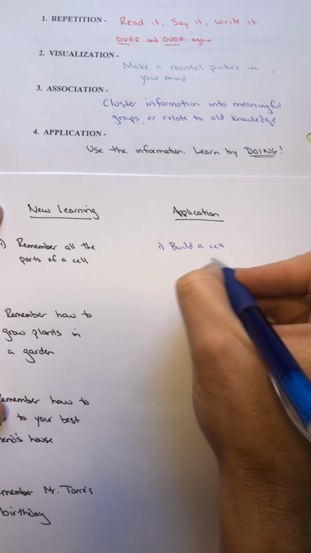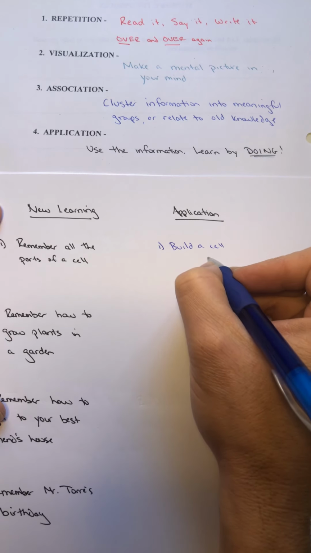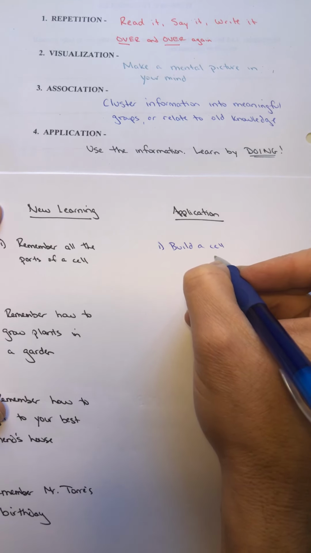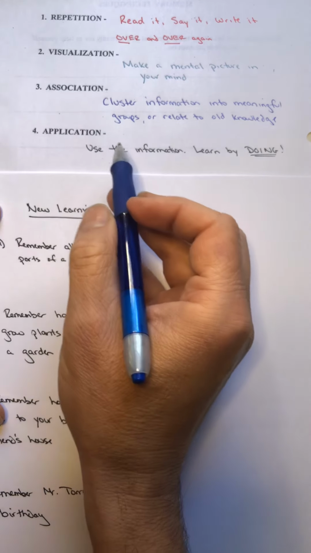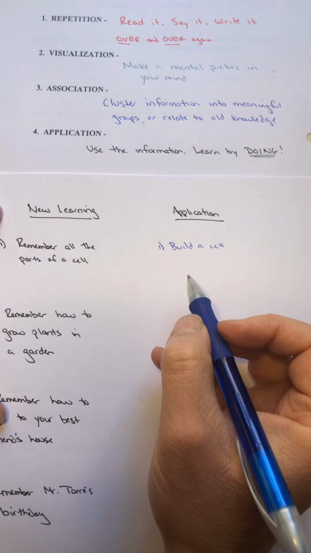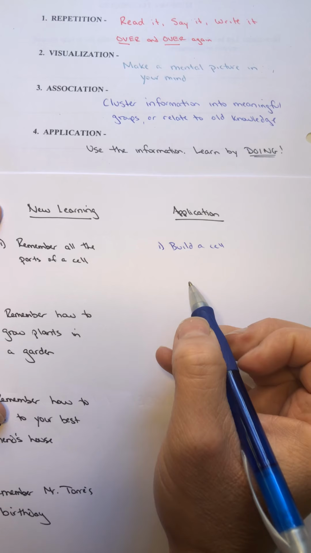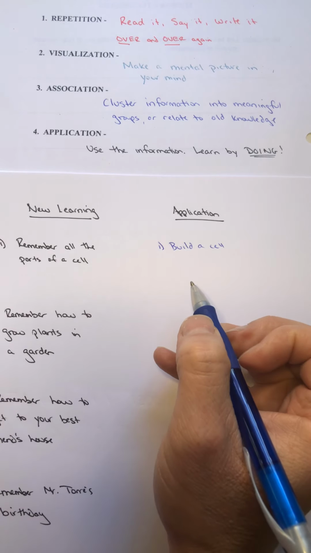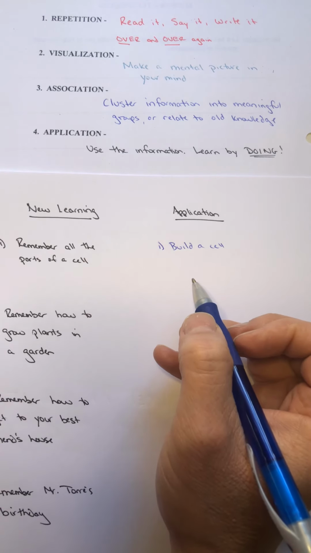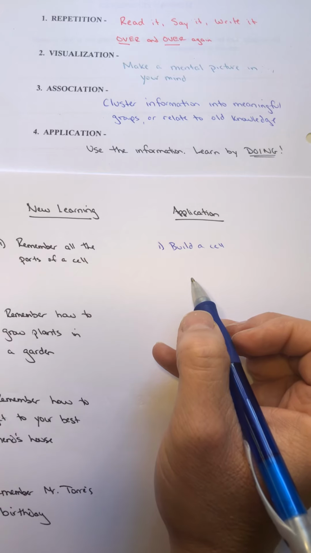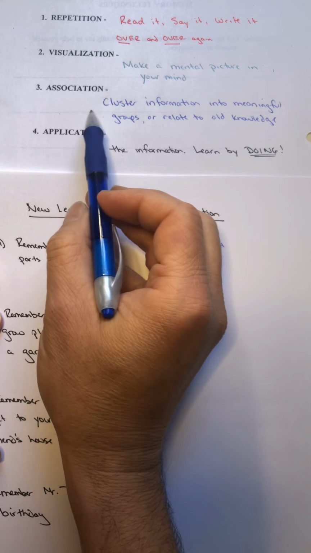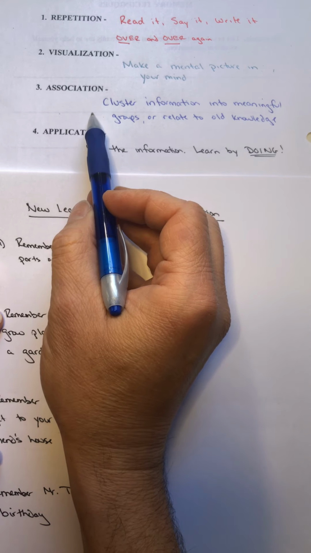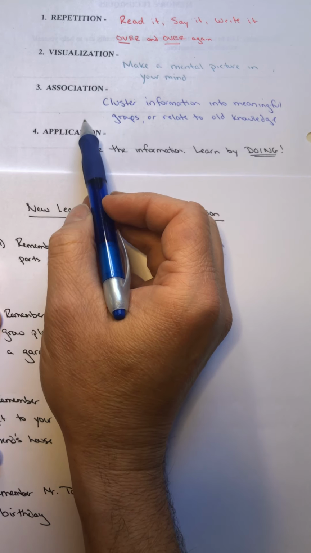So you might build a cell to remember all the things, right? Like they've got cytoplasm and ribosomes. And again, you might use association when you're doing the cell. Oh, the mitochondria, those are the powerhouses of the cell. So the mitochondria, they're mighty because they have to make big things like the factories. They build stuff. They're mighty mitochondria.